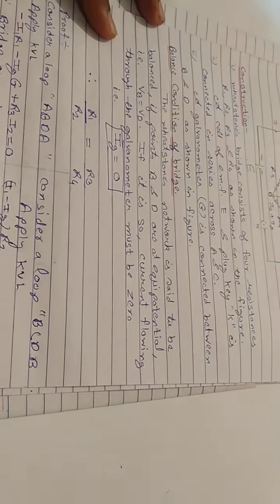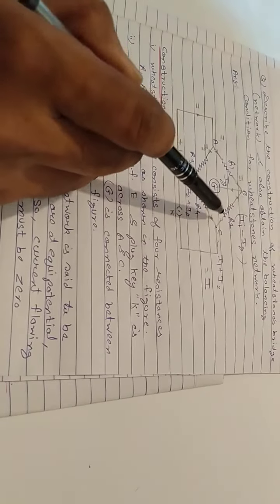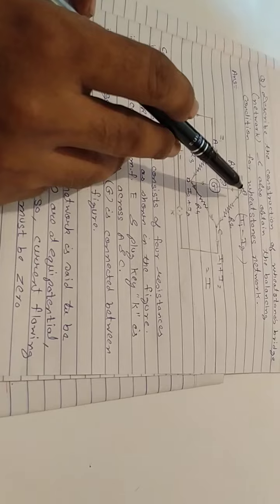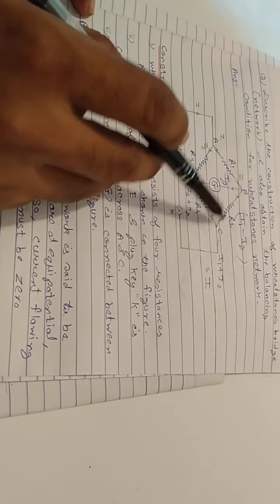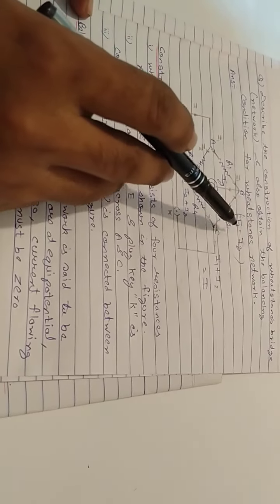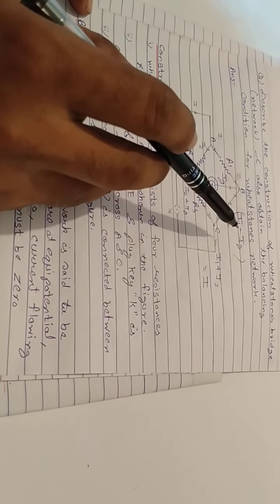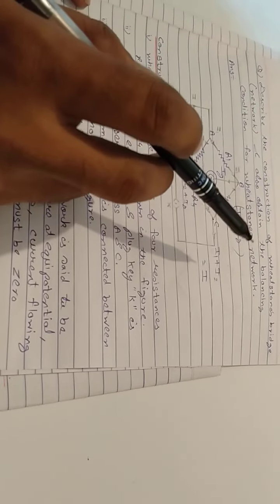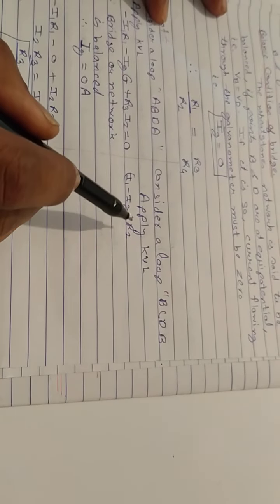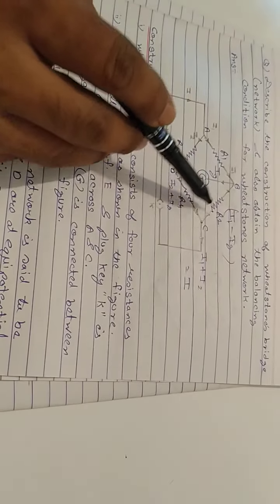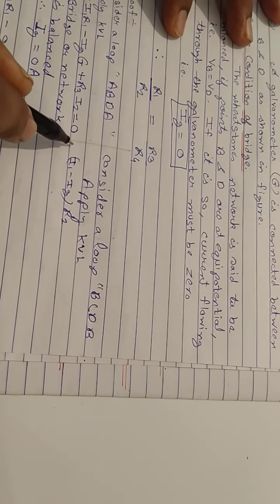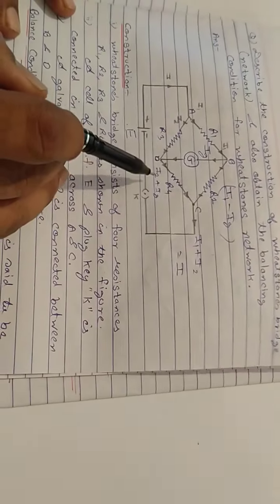Let us apply it. My direction of tracing is B, C, D, B. Let us consider the first path, B to C. What is the potential difference across R2? What is the current flowing through BC? I1 minus Ig. So the potential difference is I1 minus Ig into R2. My direction of tracing is the same as the direction of the current. That's why the potential difference is negative.